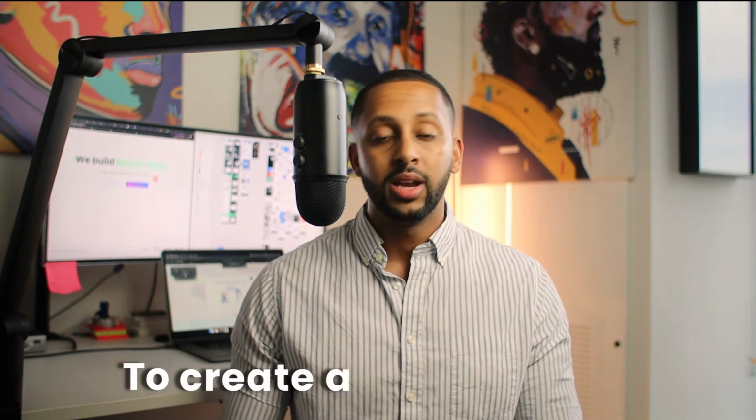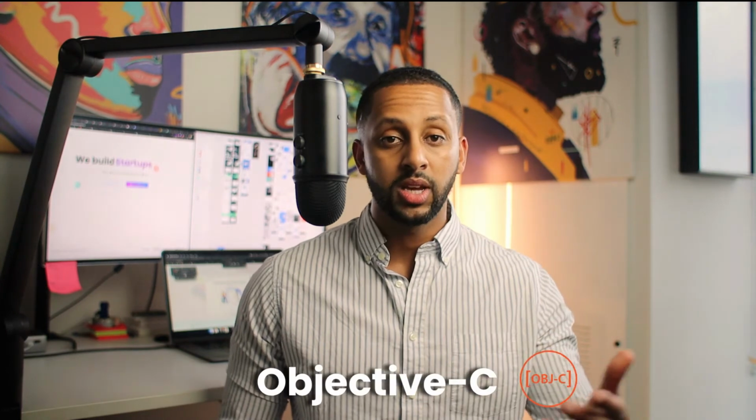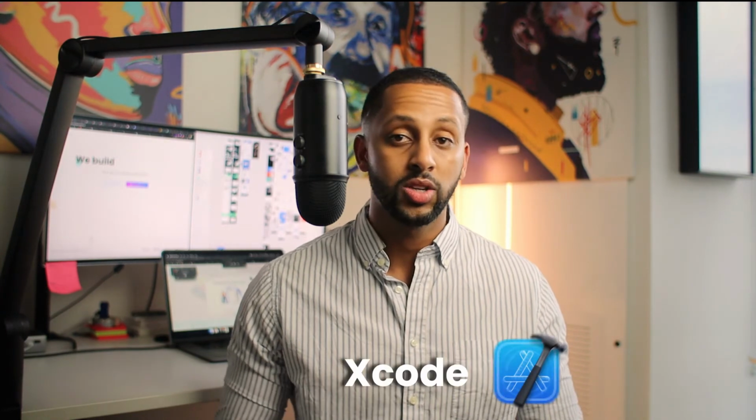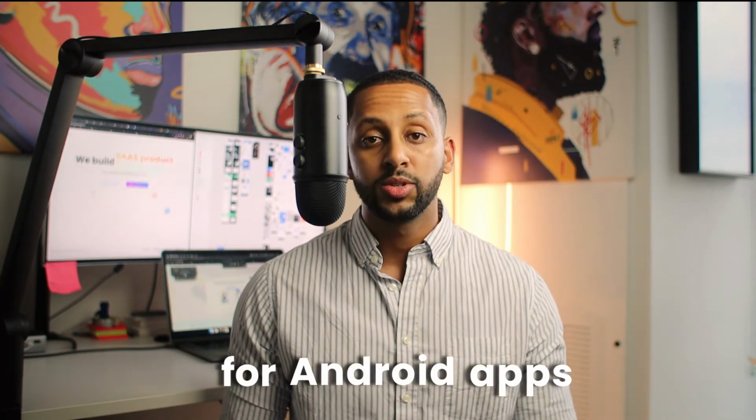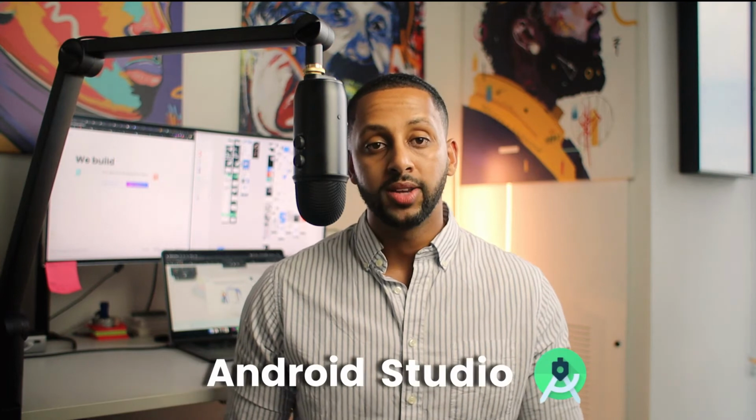Now, to create a native iOS app, developers use Objective-C or Swift and Xcode, which is the development environment, also known as the IDE. As for Android apps, your developers will use Java or Kotlin and Android Studio as the IDE, along with many other tech stacks to build a fully functional app. And keep in mind, that's just surface level information on a native app.